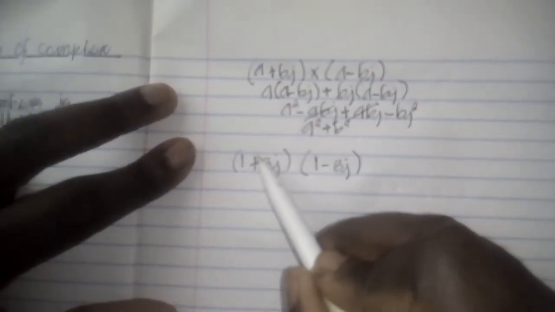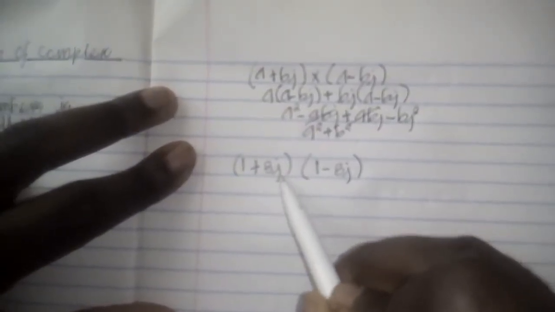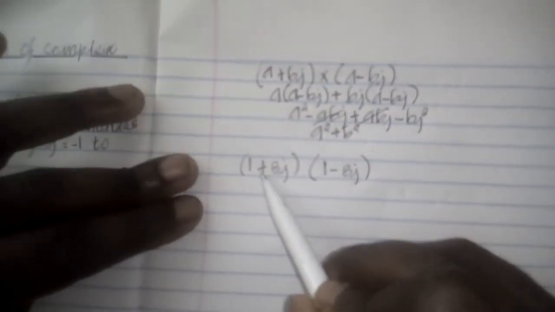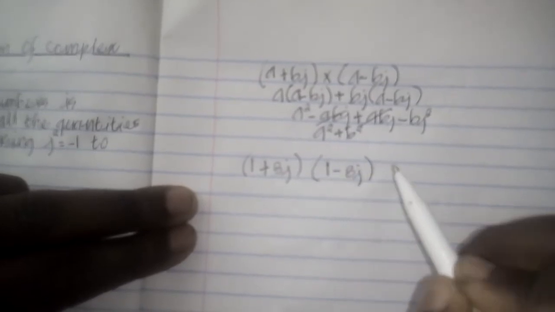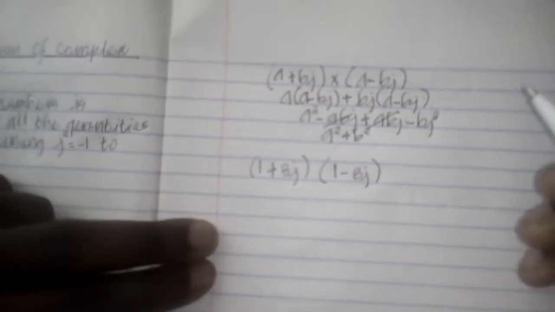To find the complex conjugate of a complex number, you just change the sign of the imaginary part. That's all you got to do. So 1 plus 3j, its complex conjugate will be 1 minus 3j. Let's multiply it.